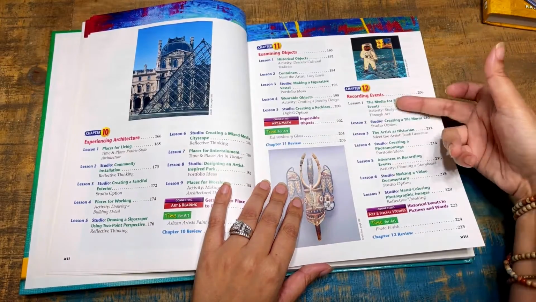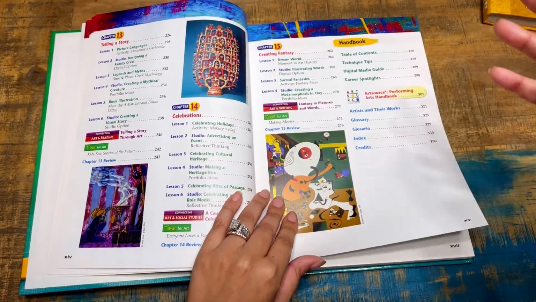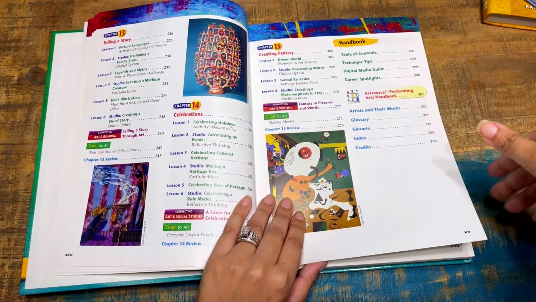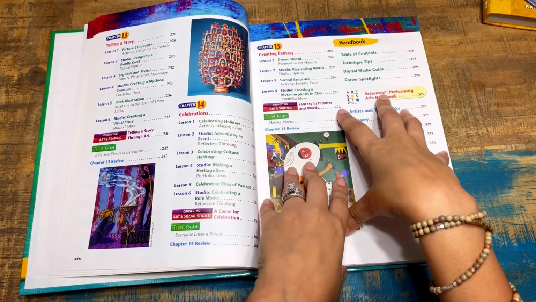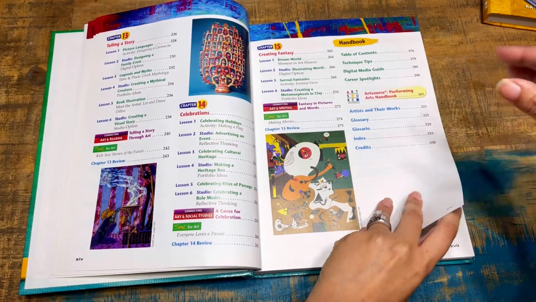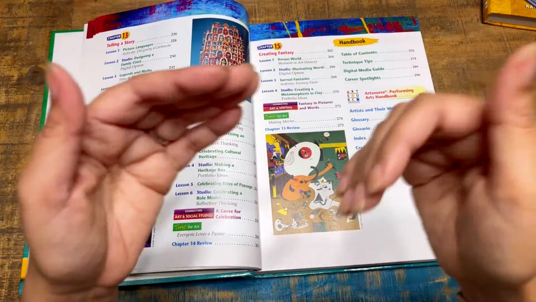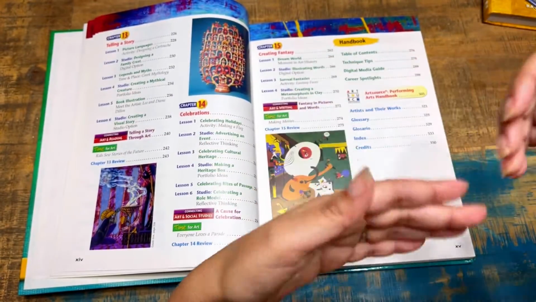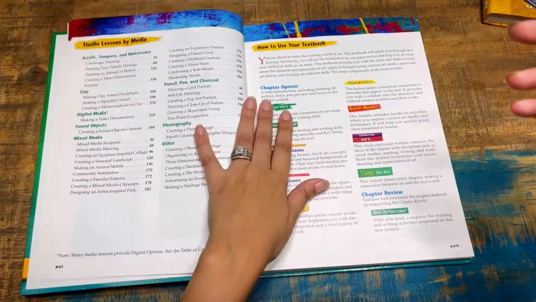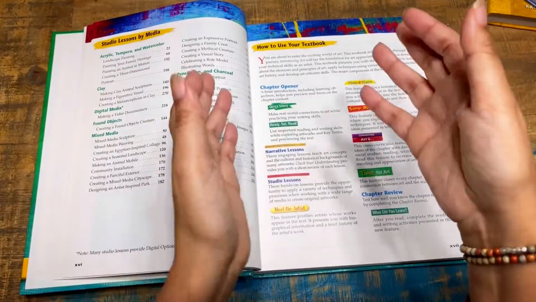Examining objects, as you can see how many lessons are in each one, or how many readings, telling a story, celebrations, creating fantasy, and then the handbook. There is a total of 15 chapters, but each chapter has several lessons within it. So you can really easily span this over a year. If you're hitting this every single day and you want it to only last a semester, it's definitely possible, but I feel like with art, especially, you want to give it time to marinate.